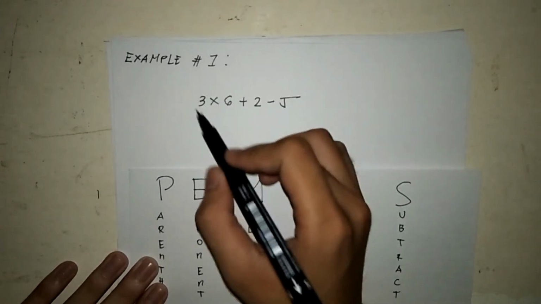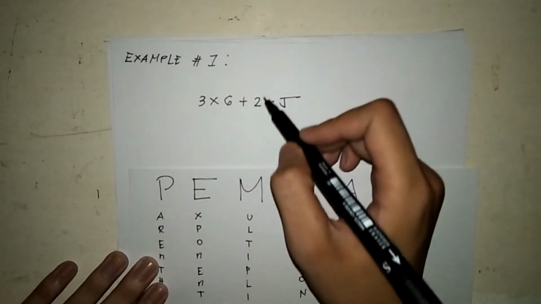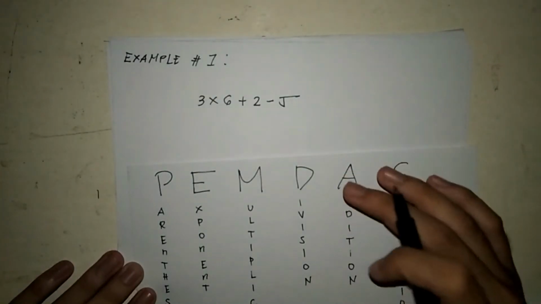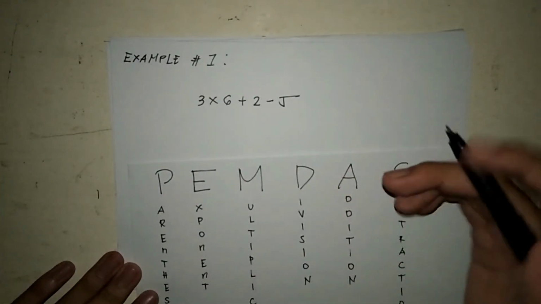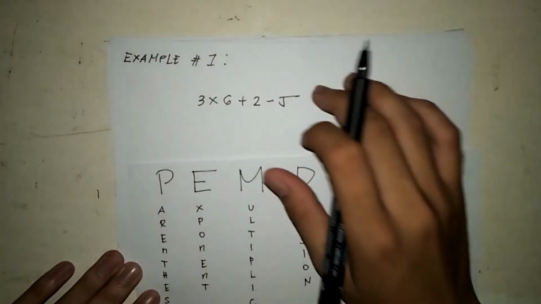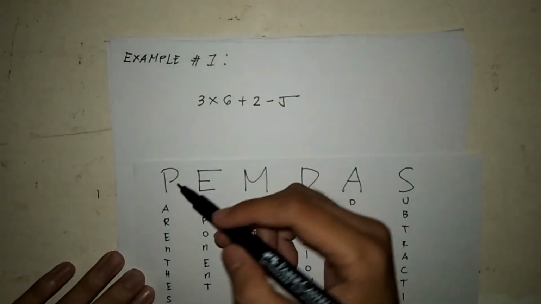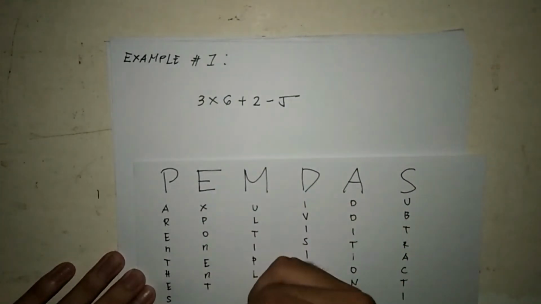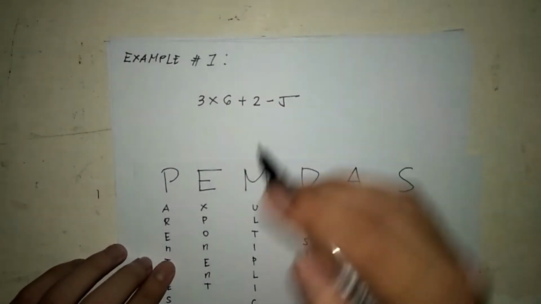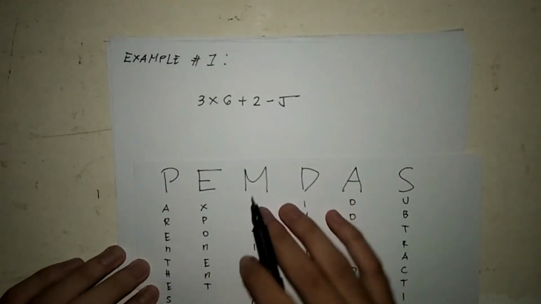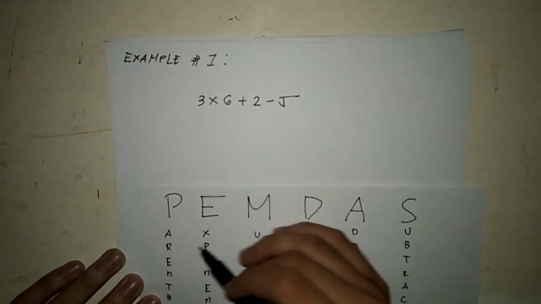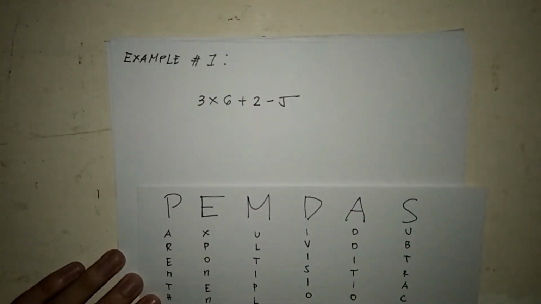ito, first step, 3 times 6, tapos yung answer, i-plus sa 2, tapos minus 5. Ganyan. Yung PEMDAS kasi, nasa rules na yan ng algebra, which is, ito talaga yung process ng pagsusolve nitong operations na to. So first, we need to find parenthesis. May parenthesis ba dito? Wala. So if wala, go for the next, which is exponent. Wala din. So, after ng exponent, multiplication.